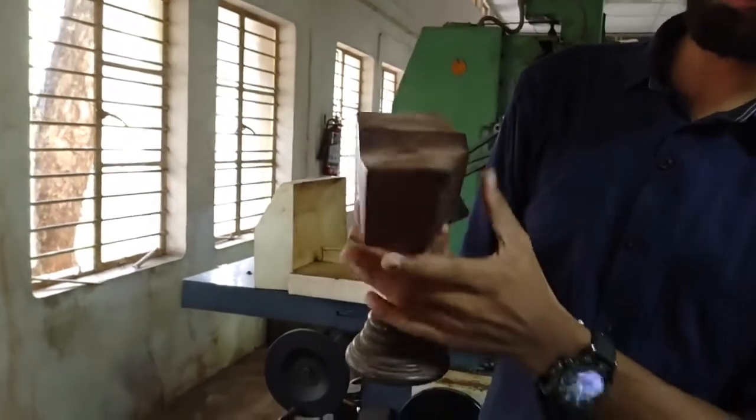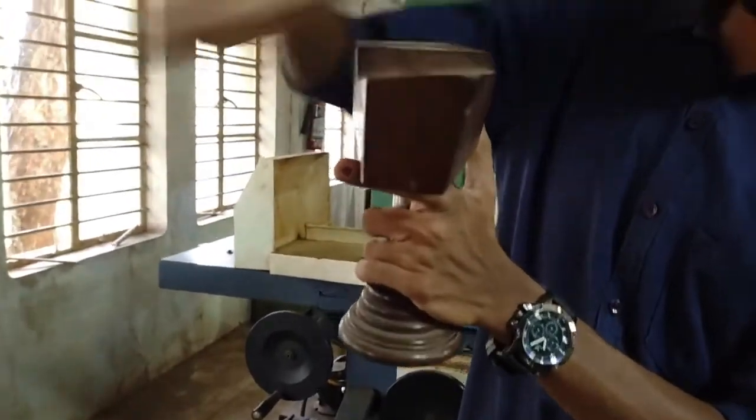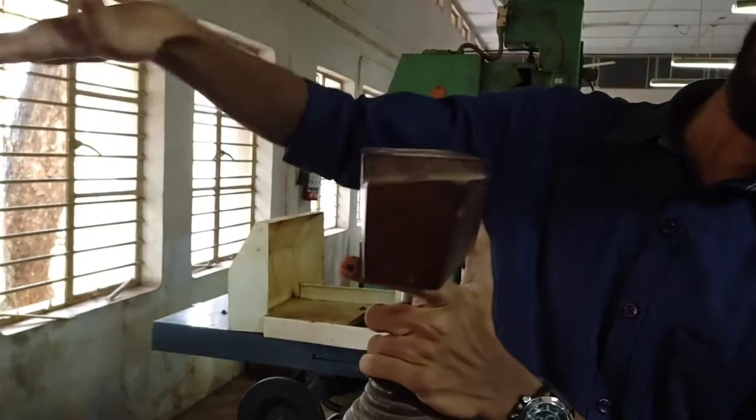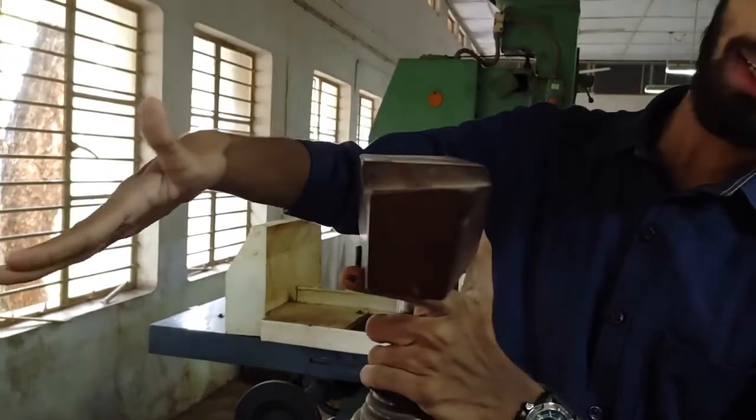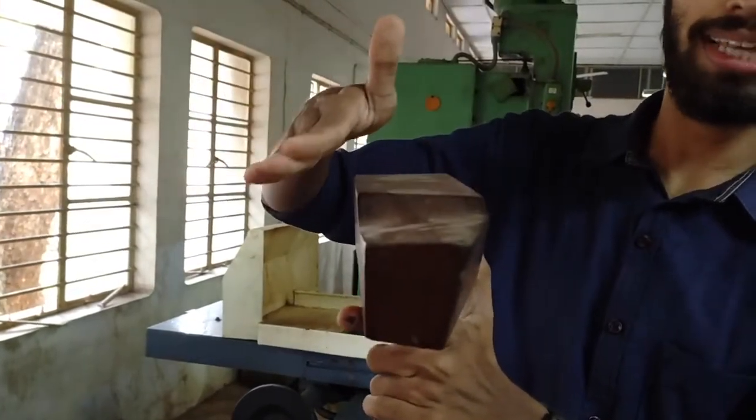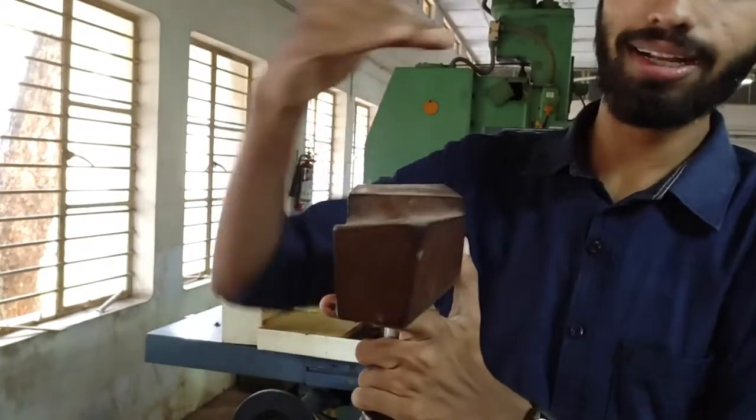And when we see from the front, towards this direction, it is tilted towards this direction. So this angle is called the side rake angle. So this is back rake angle and this is side rake angle.